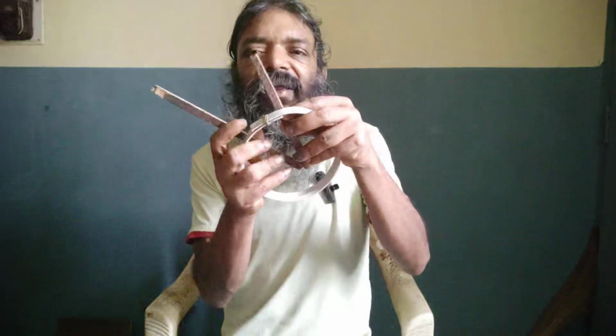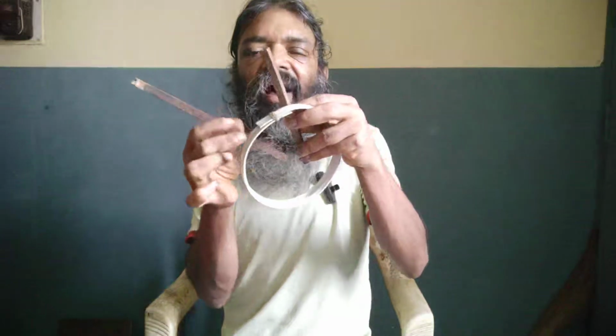Now the time has come: can we prove that the area of one sub-triangle is 1 by 2 r square d theta? This is what we have taken, right? For one triangle, the area of that triangle is 1 by 2 r square d theta, where theta is the angle.